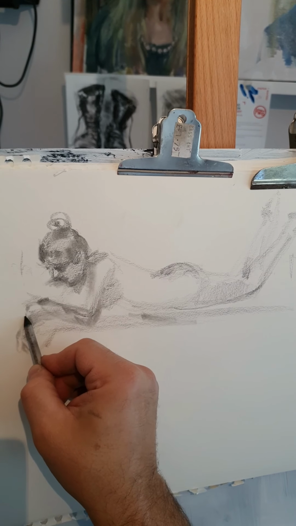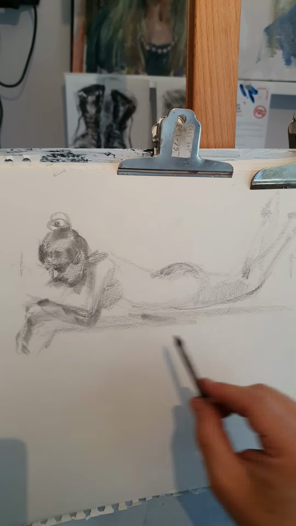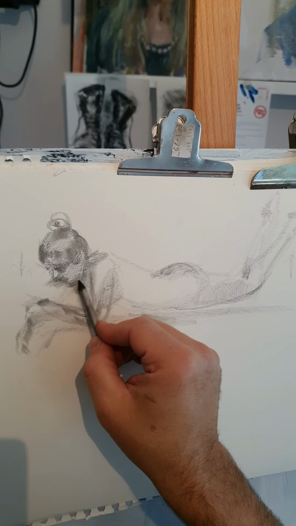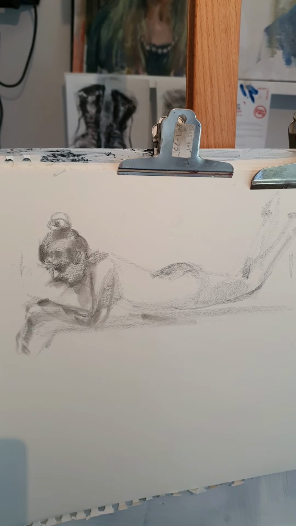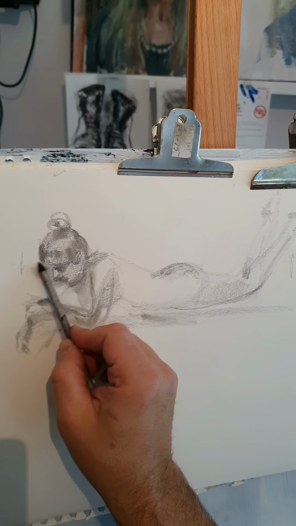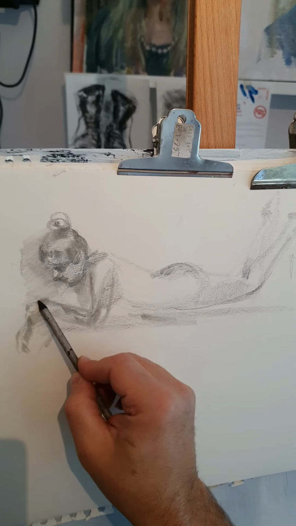One hand there, the other hand here, and then you have shadow underneath, and then shadow all around her head, just to bring it back in line.